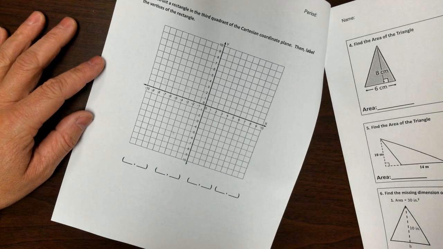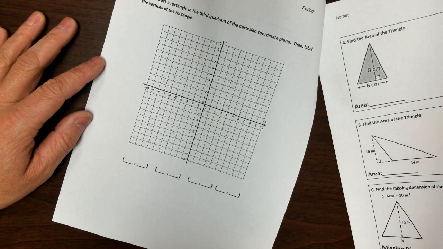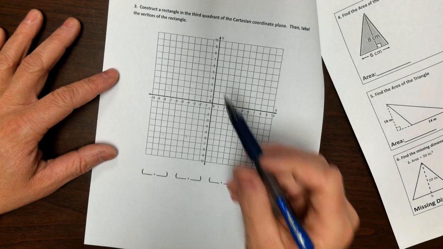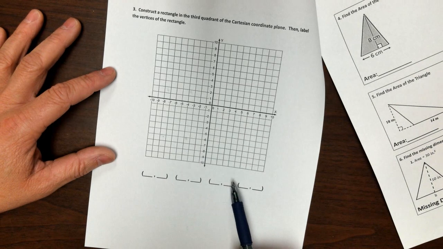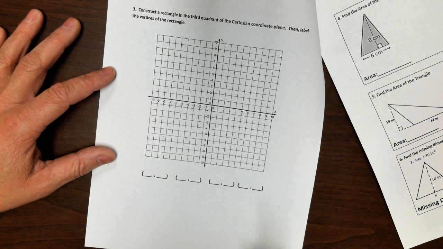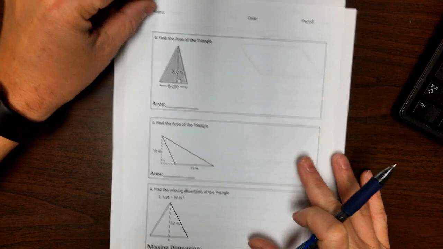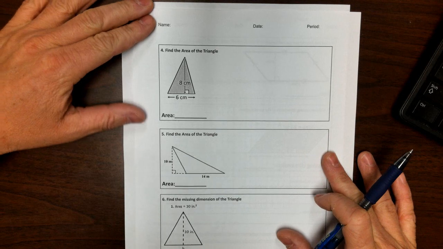On number 3, it's wanting you to construct a rectangle in the third quadrant. Remember, the third quadrant is this quadrant here, and you're going to label all the vertices of that rectangle. Okay? All right. On number 4, it's wanting you to find the area of a triangle.